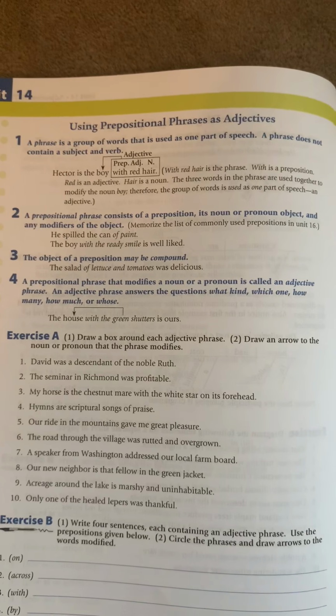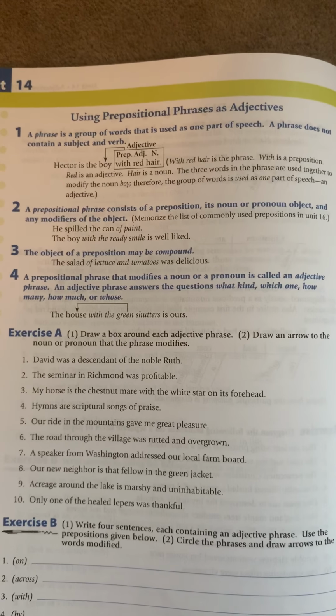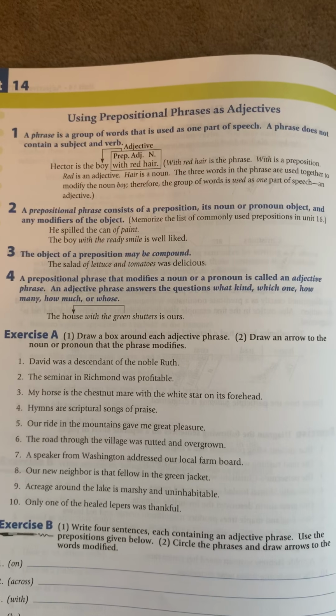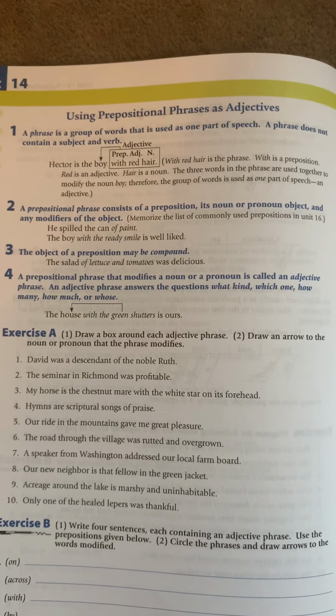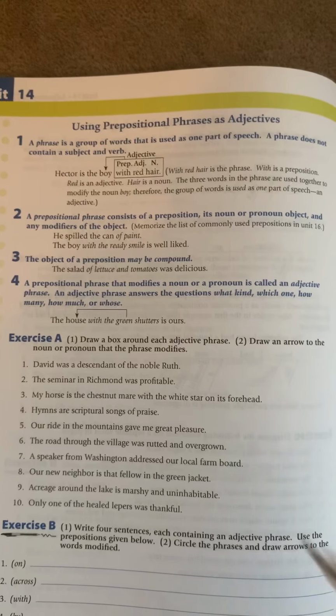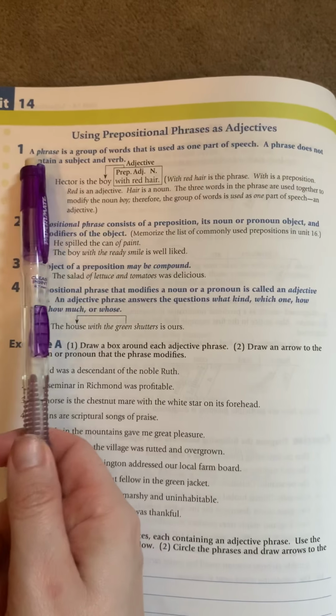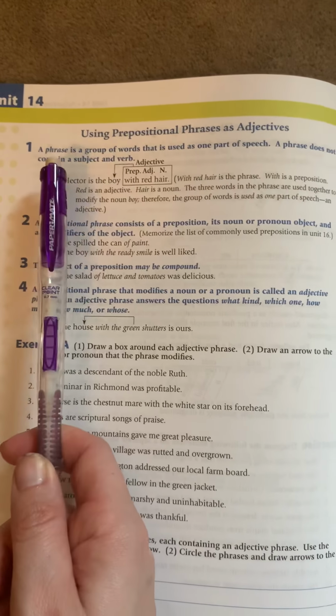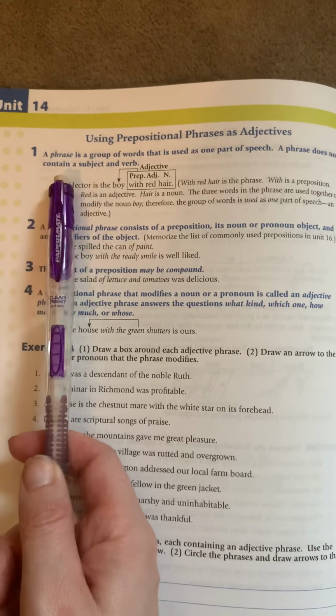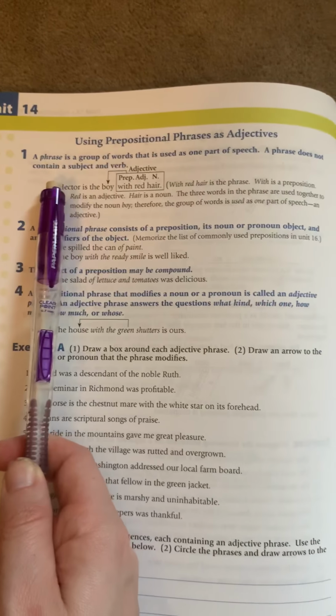All right, 7th grade, this is your first page for the week, and it is using prepositional phrases as adjectives, okay? So, a couple of things. First, this should be review. Phrases. How are they different from clauses? Anybody remember?